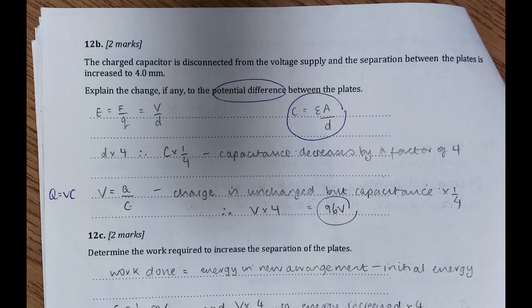Okay, what that really means in reality, think about it with common sense, is voltage is joules per coulomb. It's the amount of energy required per unit charge to keep it on the plate.